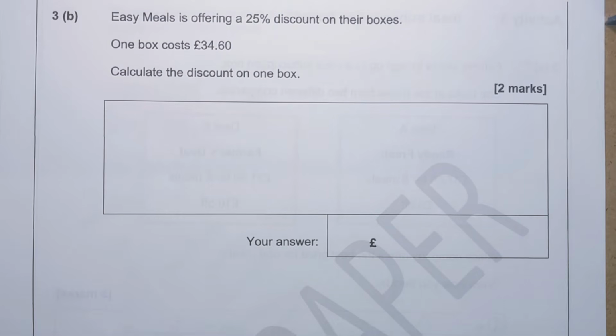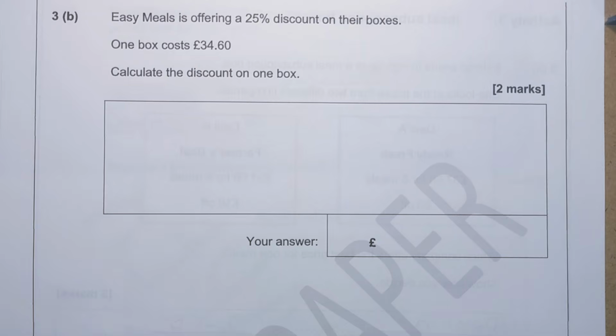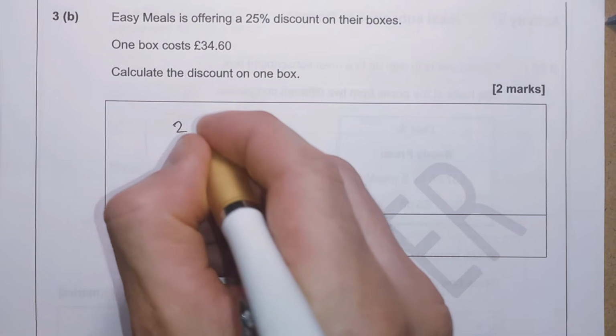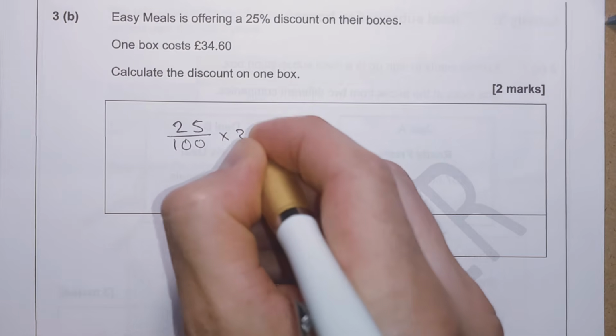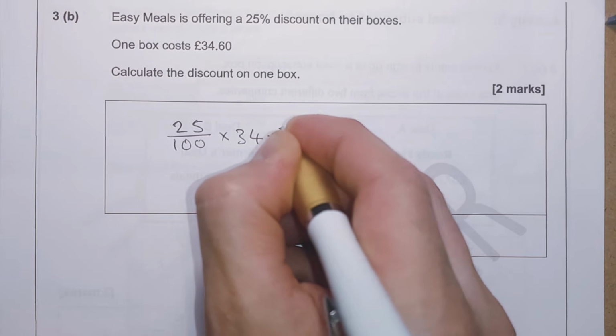Okay, 3B. Easy Meals is offering a 25% discount on their boxes. 1 box costs £34.60. Calculate the discount on 1 box. So we want 25%, or 25 out of 100, of £34.60.